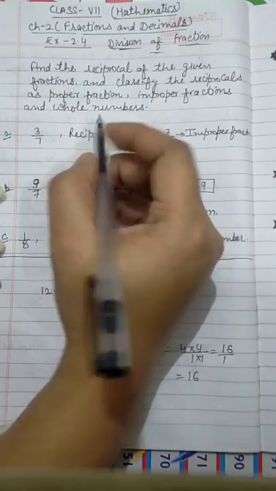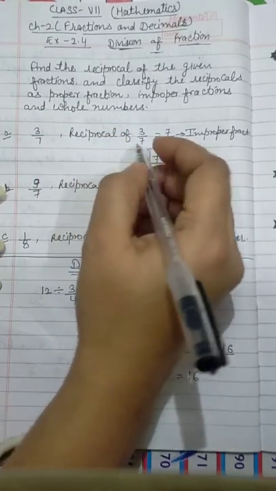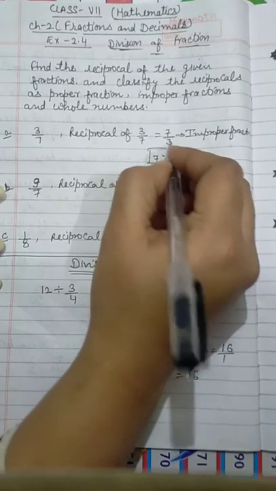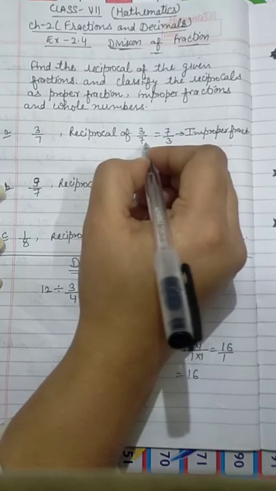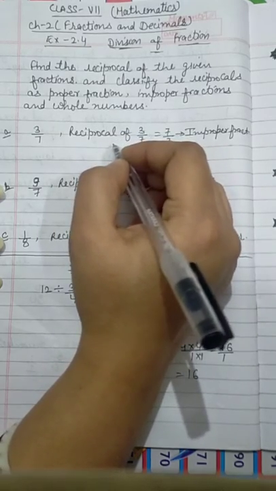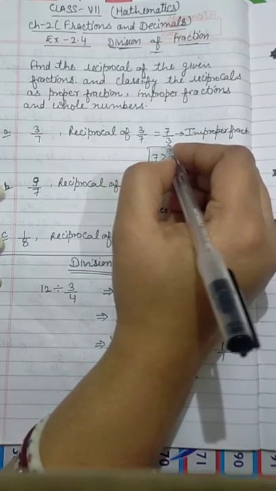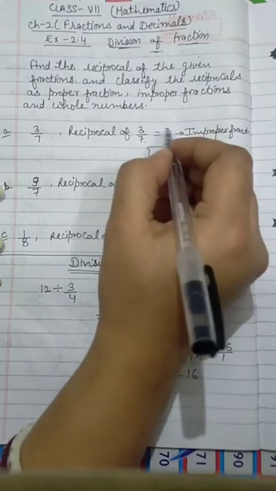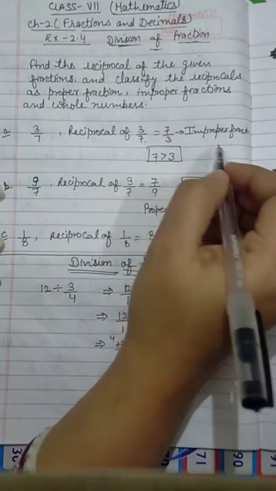So see here we are having 3 by 7. The reciprocal of 3 by 7 is 7 by 3. You know what the reciprocal is? In the reciprocal, the numerator becomes the denominator and the denominator becomes the numerator. That is the reciprocal of a number. So here 3 by 7 becomes 7 by 3. Now we check that 7 is greater than 3, so it is an improper fraction.